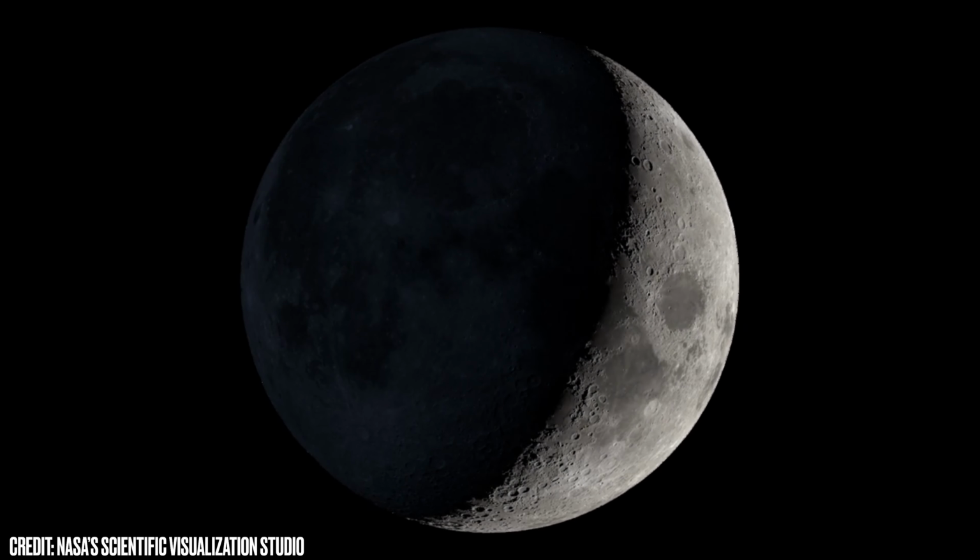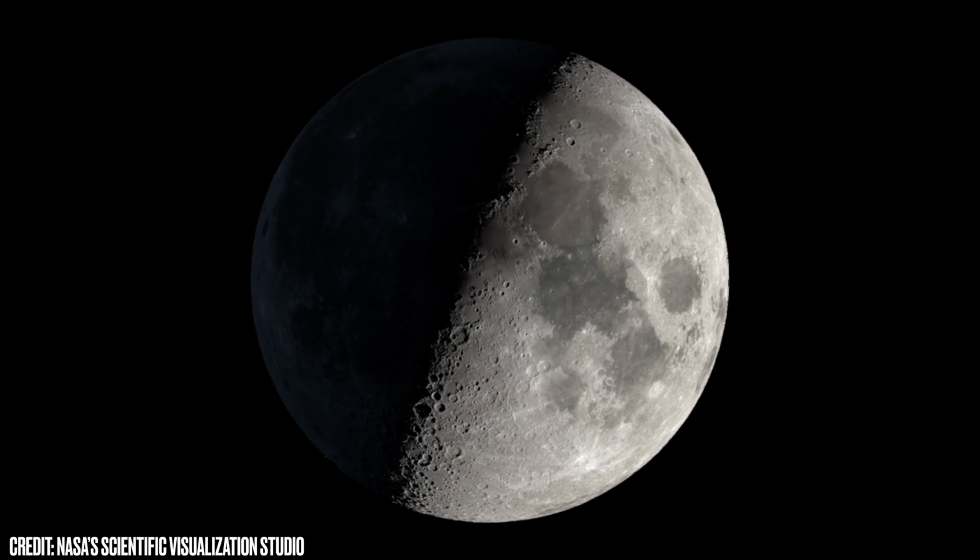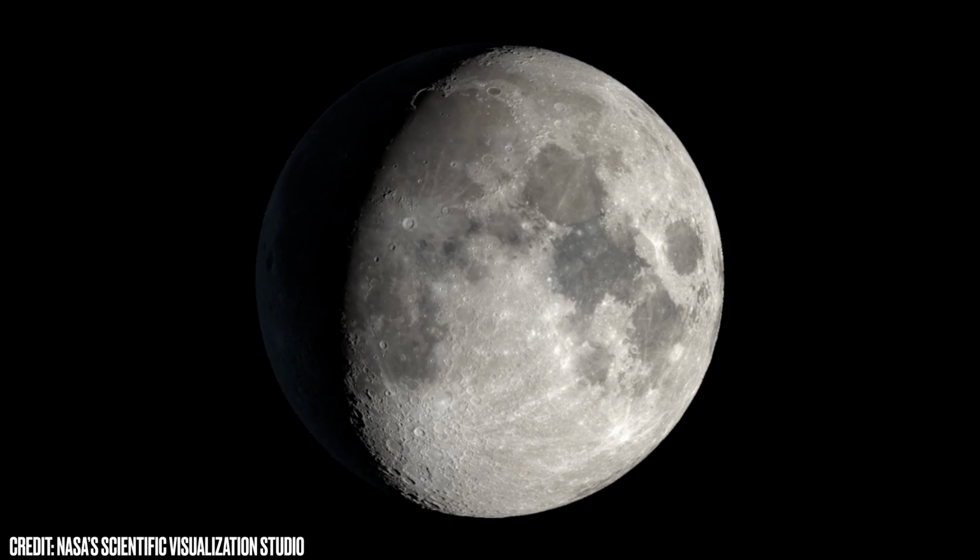So, there you go. The phases of the moon, eclipses, tidal locking, libration, and Earthshine.